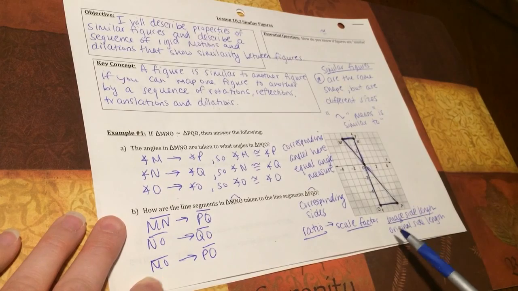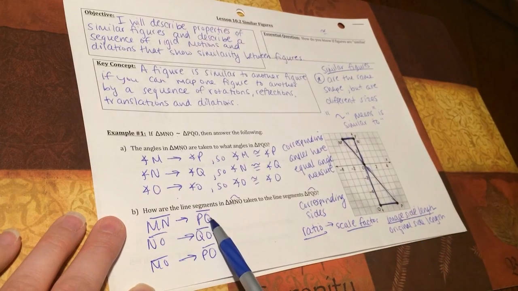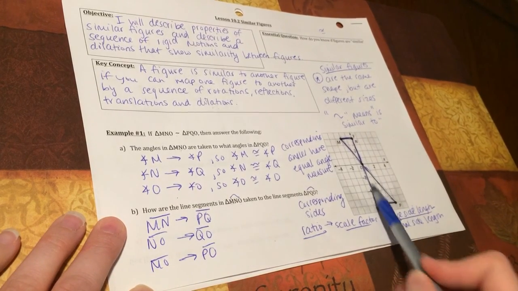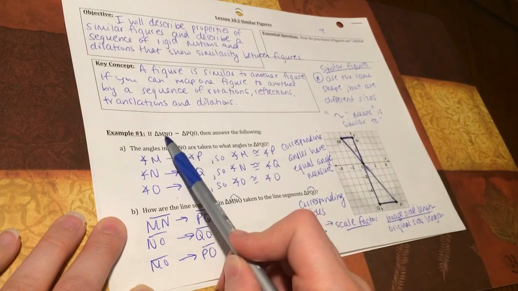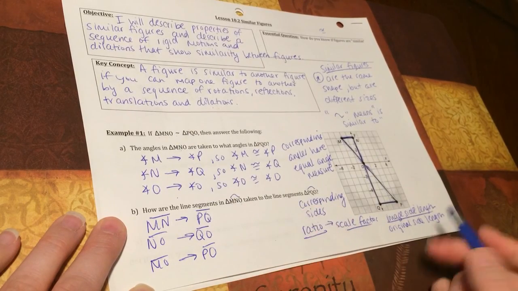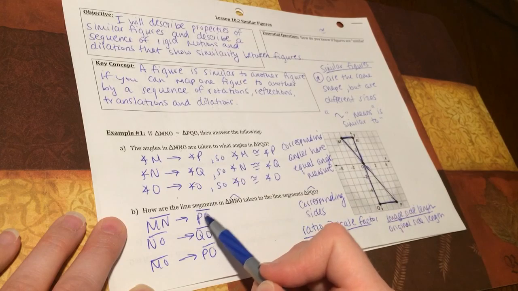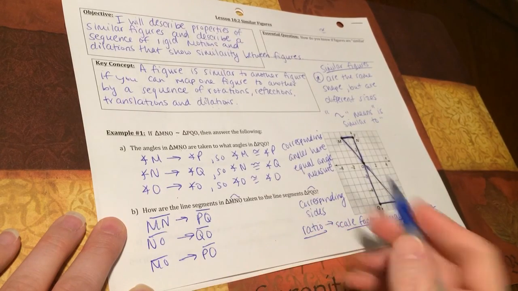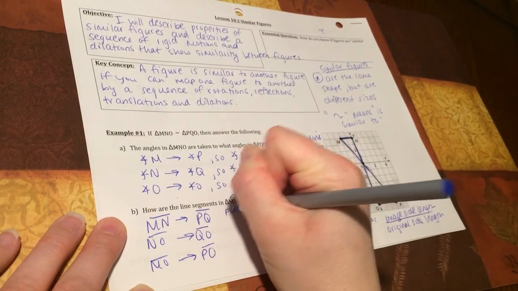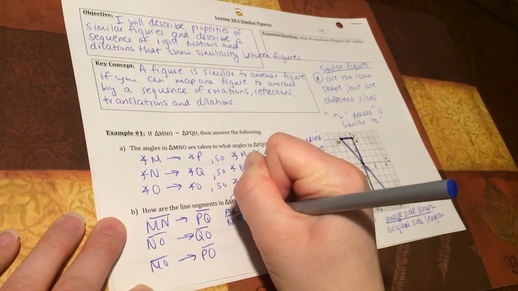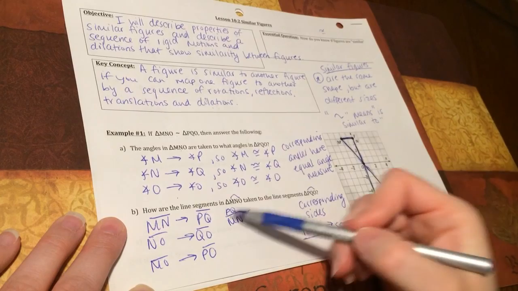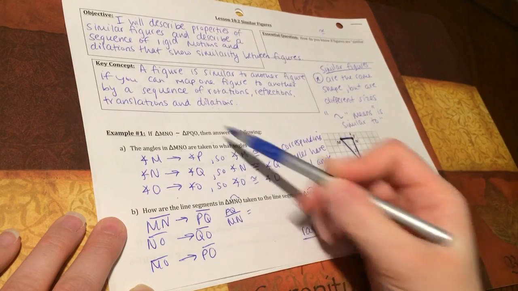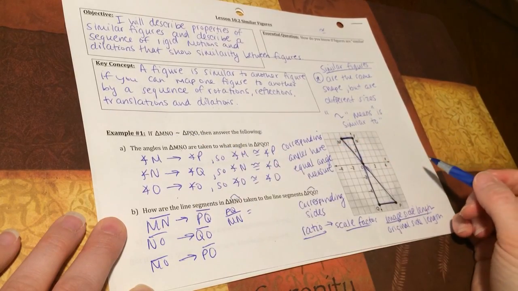In this case, the image is the second figure, because it's the second figure in our example that it's similar to. So we have to figure out how PQ corresponds to MN. What's the ratio? Well, it would be PQ over MN, because it's the second figure's side length over the first figure's side length.